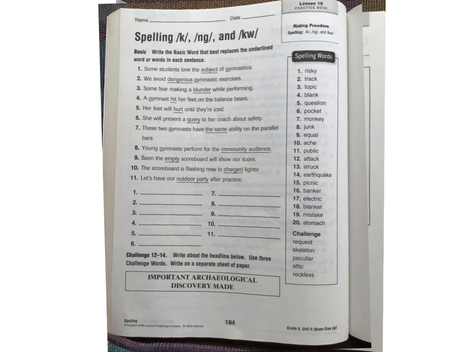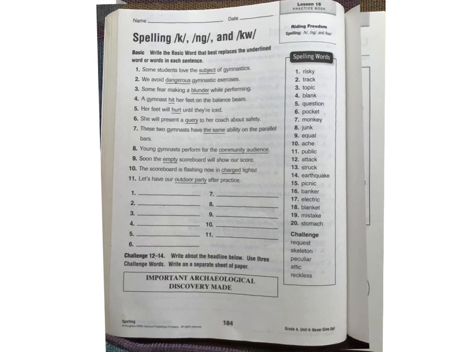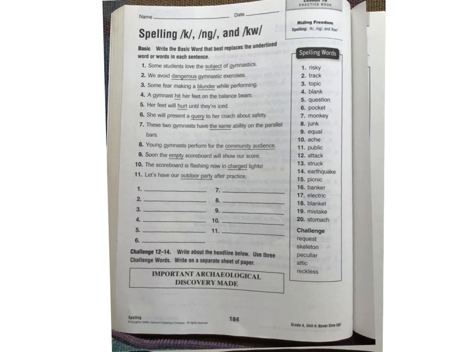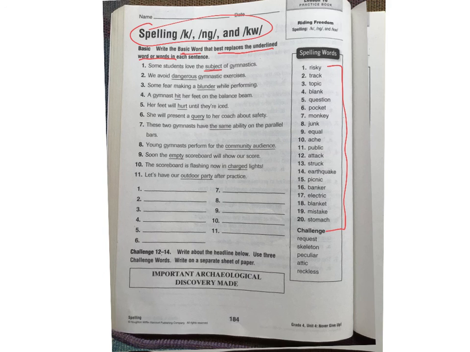All right, we are using our basic words. We have our sounds up here, guys. I'm not going to do too many of these together because I think you're going to be fine. And we're going to be using our basic words, which is this section right here. And we're going to find the word that best replaces the underlined word. Okay? So the first one says, some students love the subject of gymnastics. What spelling word can I use that I could put in place of subject and it would still make sense? Okay, so I'm going to start looking at my list here.